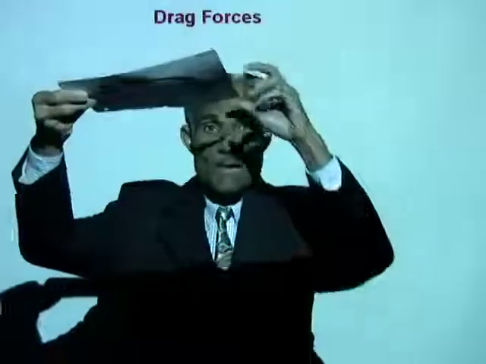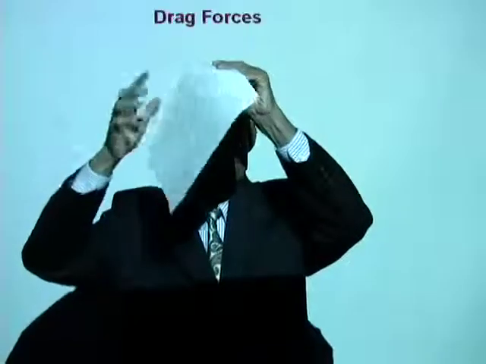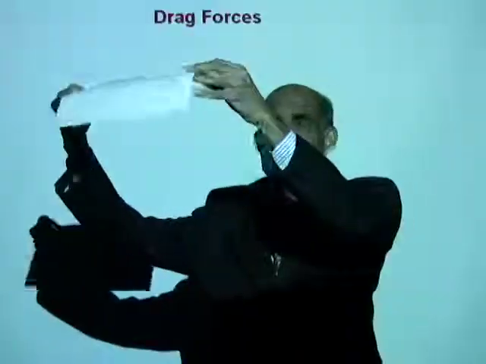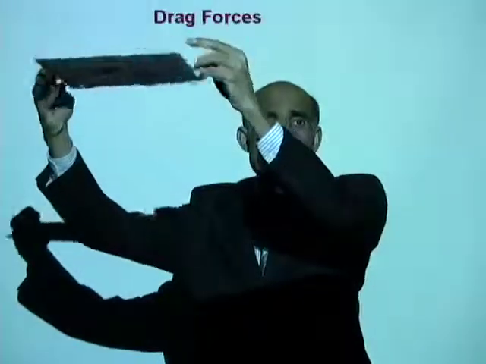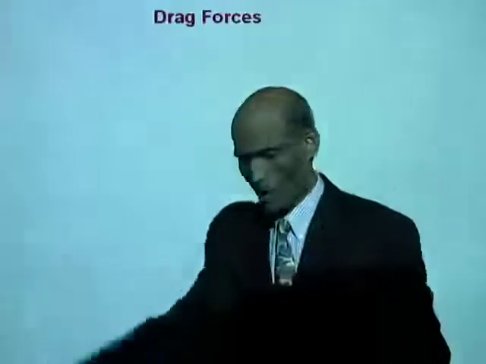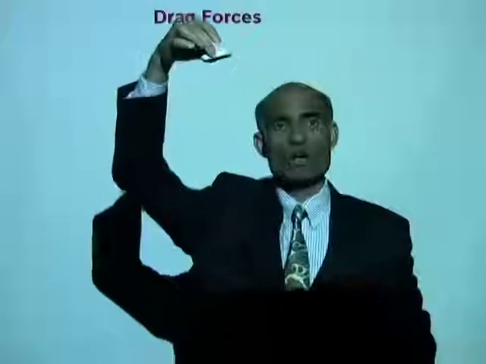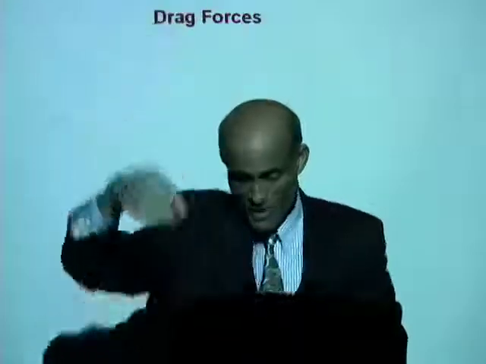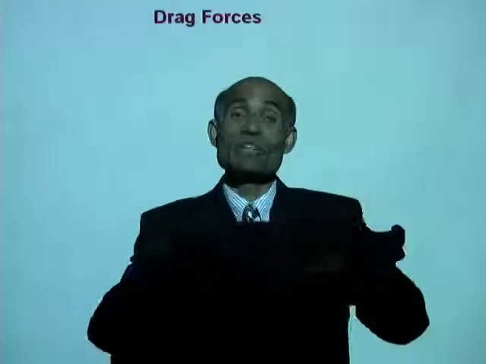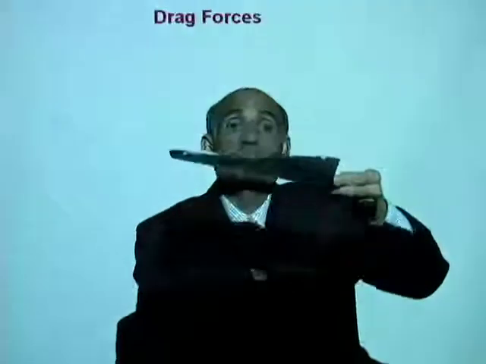Now, when I allow this paper to fall, you can actually see it takes a little while to fall. There you are. Now, why does it take that long? On the other hand, this eraser falls pretty fast. Well, there is a drag force preventing the paper from falling.